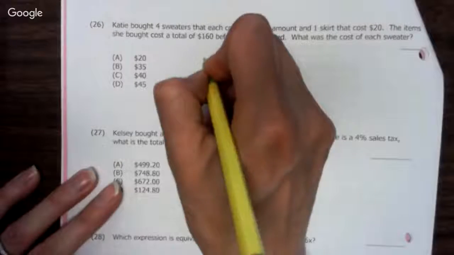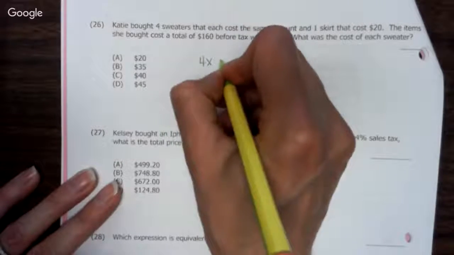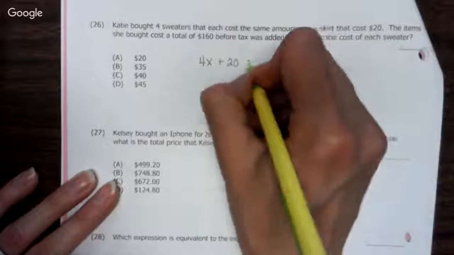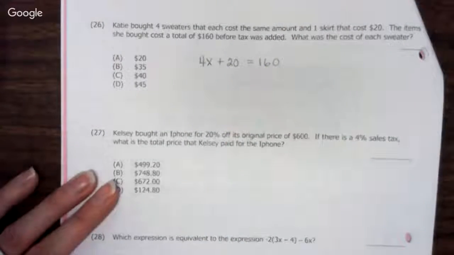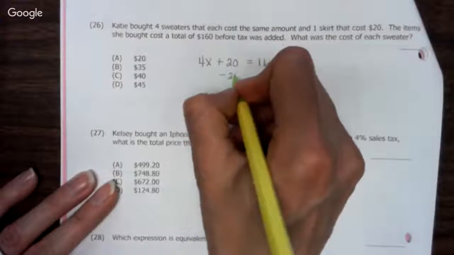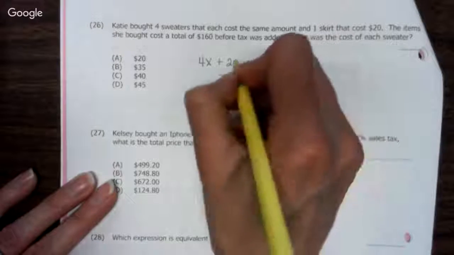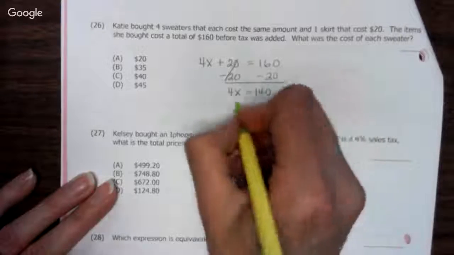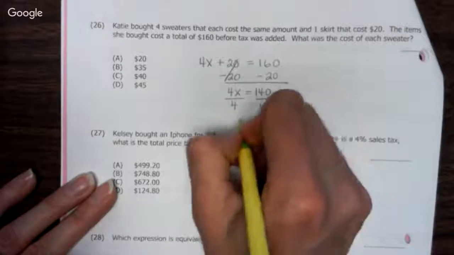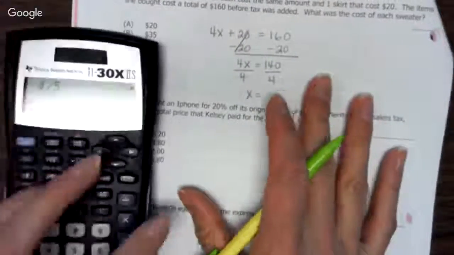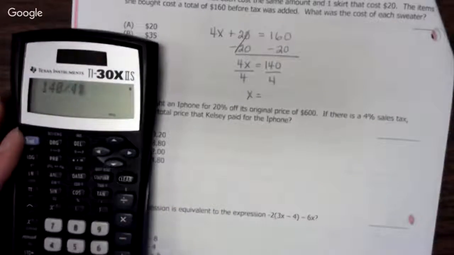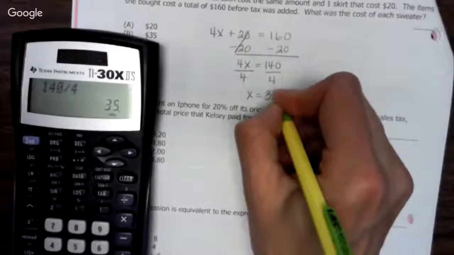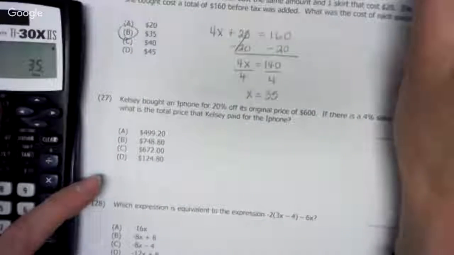So this is going to be an equation. I have 4 of the same sweaters plus the skirt, and my total was $160. I'm going to subtract 20 from both sides. So 4x is equal to 140. I'm going to divide both sides by 4, and now I do have a calculator here, so I'm just going to bring it in. I have 140 divided by 4, 35, choice B.